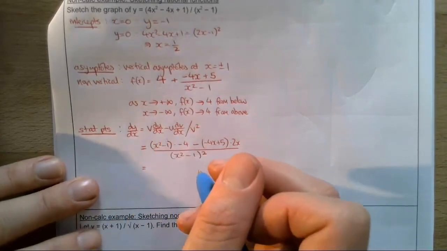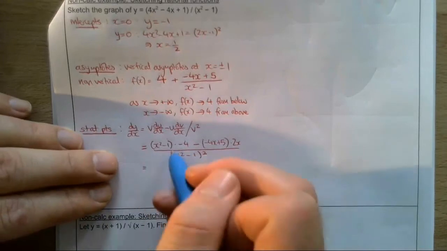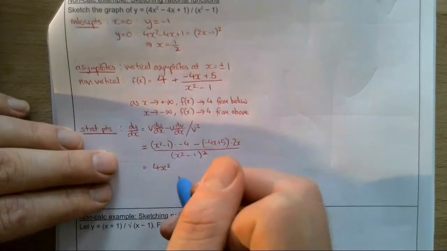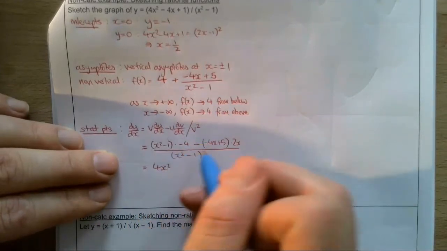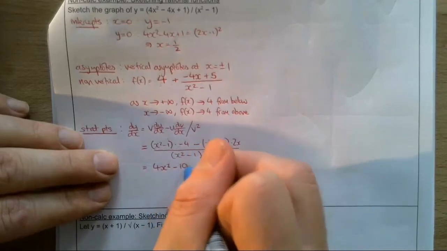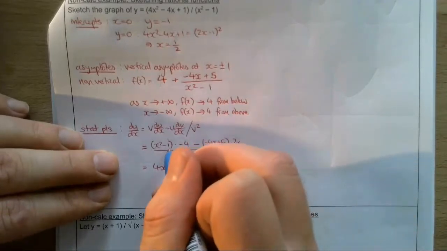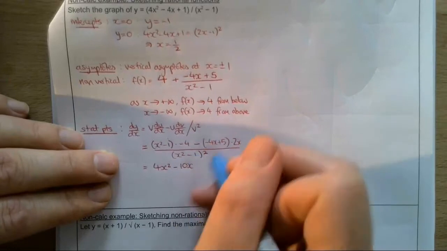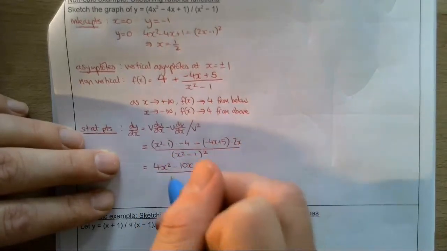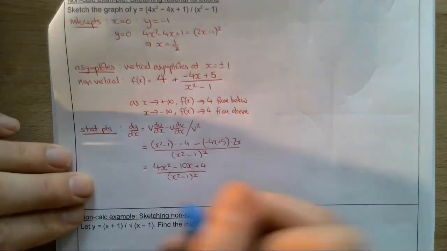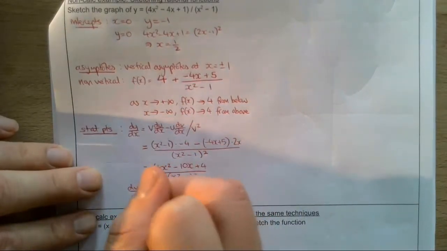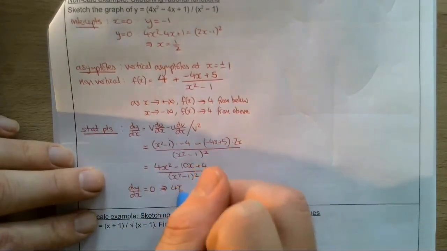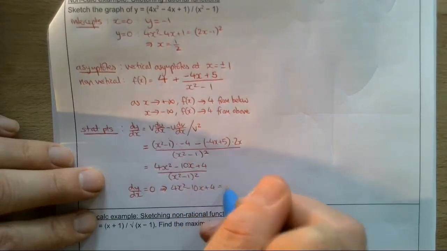And simplifying this, I believe we have minus 4x squared plus 8x squared, so that's 4x squared. Then we have a minus 10x, and then we have a plus 4, and that's it. So plus 4 all over x squared minus 1 squared. And so dy by dx equal to 0, well, that implies that 4x squared minus 10x plus 4 is equal to 0.